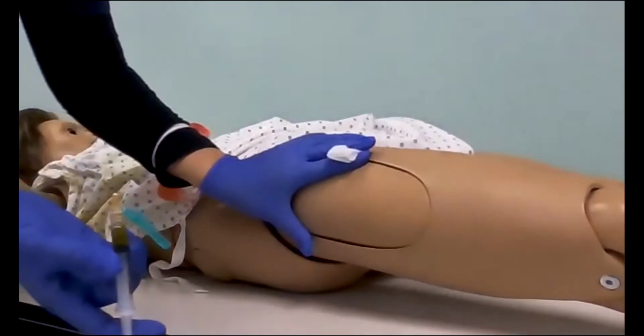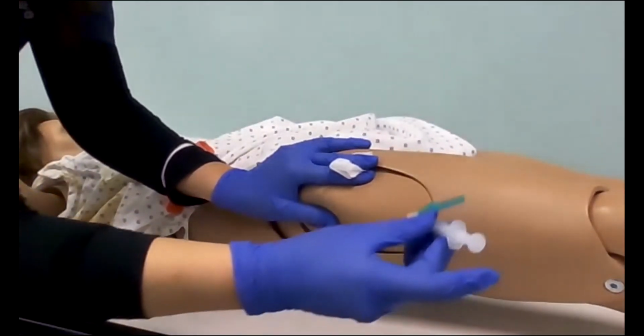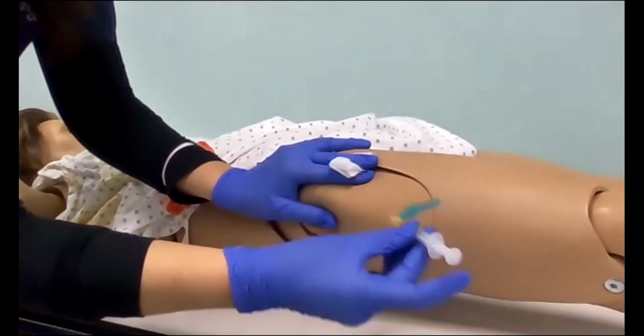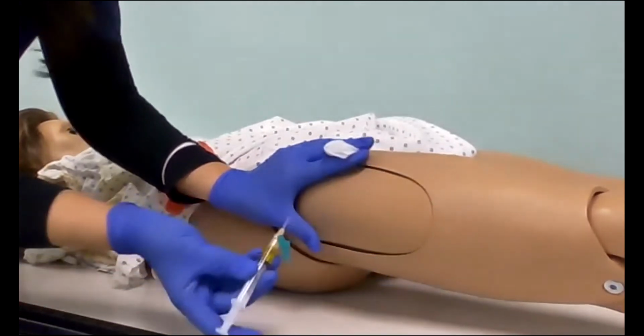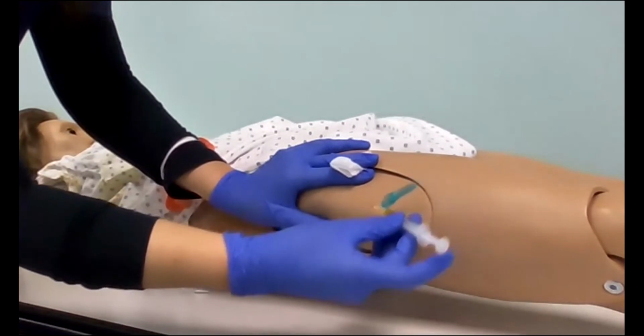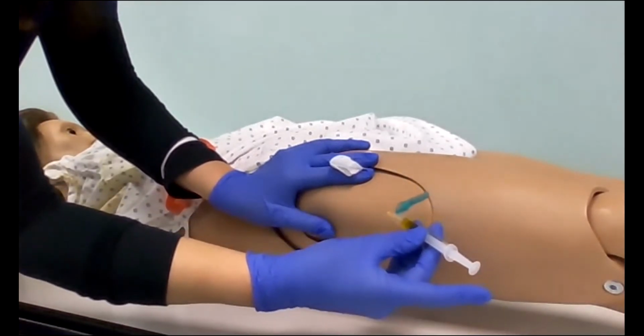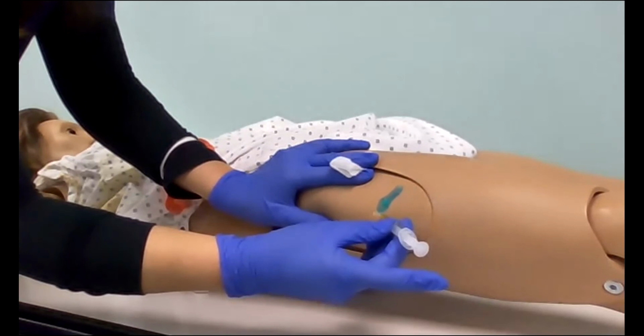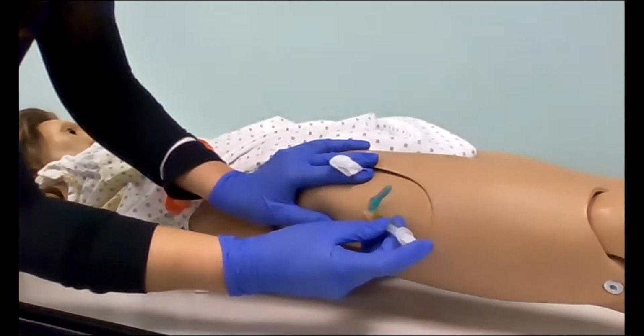I'm going to hold this outer area and squeeze it. Now I'm going up at an angle. So I'm going 45 degrees. I'm not going straight into the muscle of the thigh. I'm going into the fatty layer. So I'm actually going to make sure my bevel is up. I'm going to inject in.